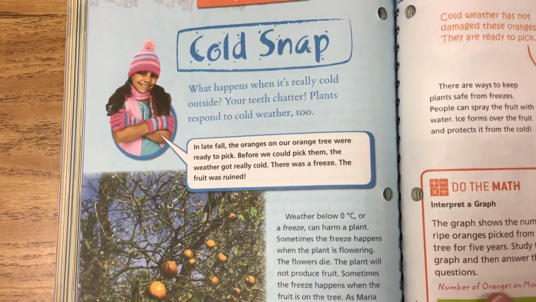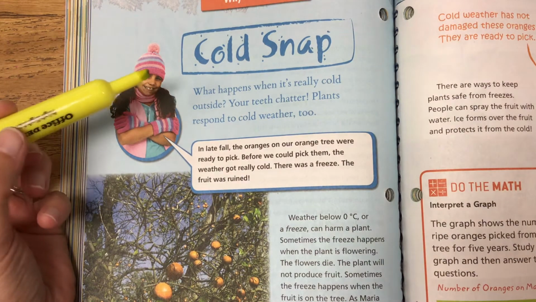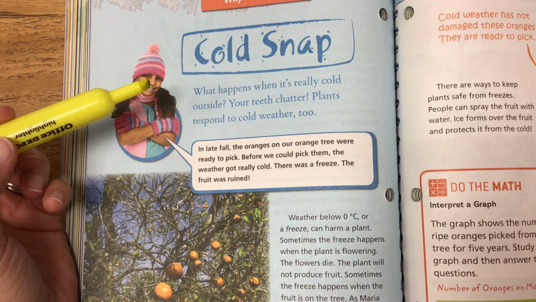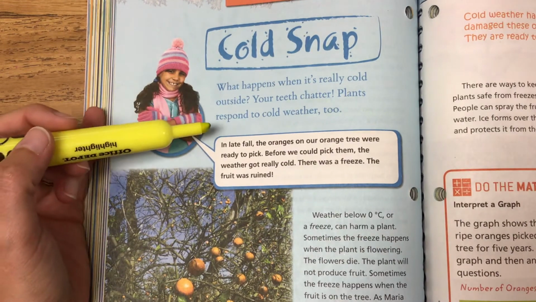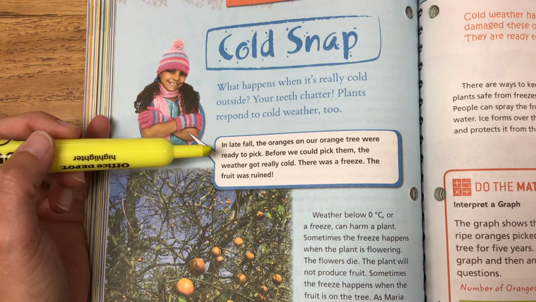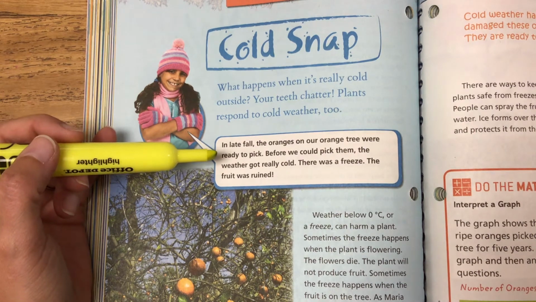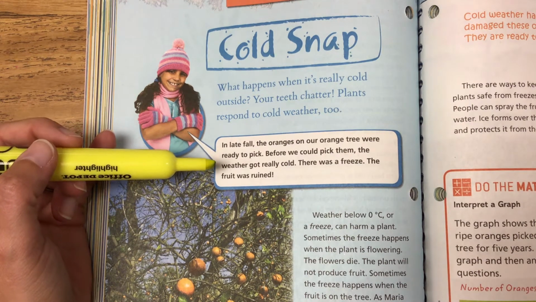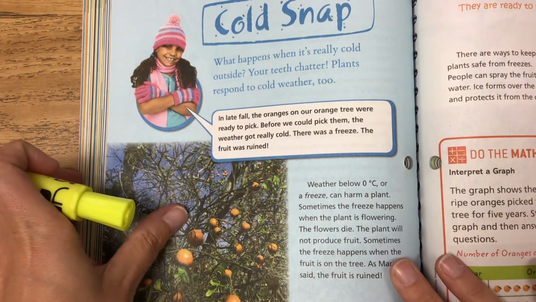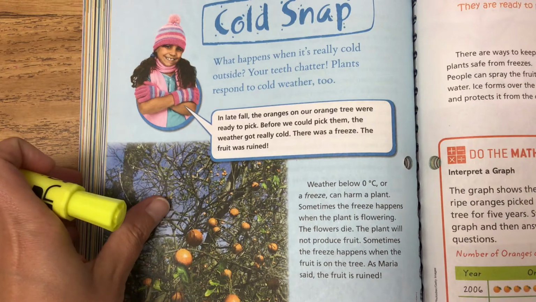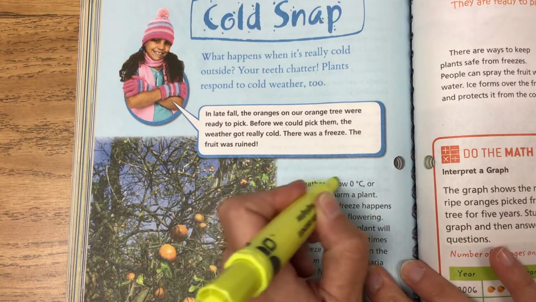Cold snap. What happens when it's really cold outside? Your teeth chatter. Plants respond to cold weather too. In late fall, the oranges on our orange tree were ready to pick. Before we could pick them, the weather got really cold. There was a freeze. The fruit was ruined. Weather below 0 degrees Celsius, or a freeze, can harm a plant. Let's highlight that.